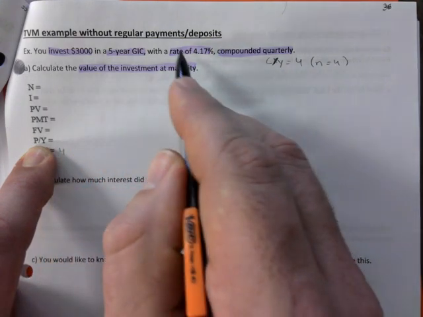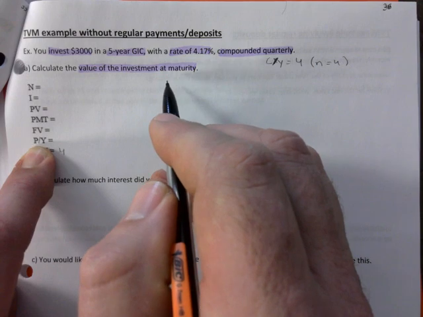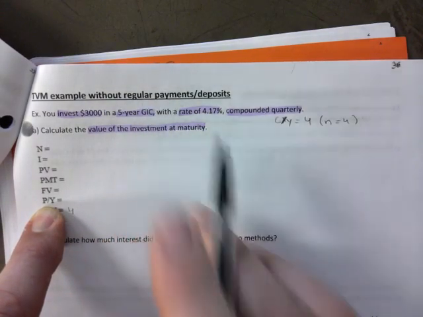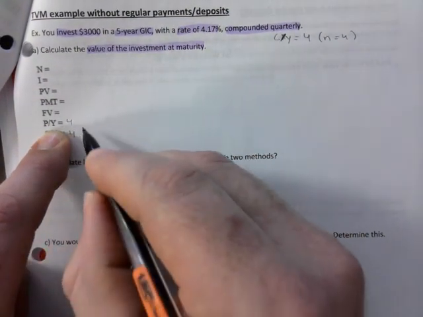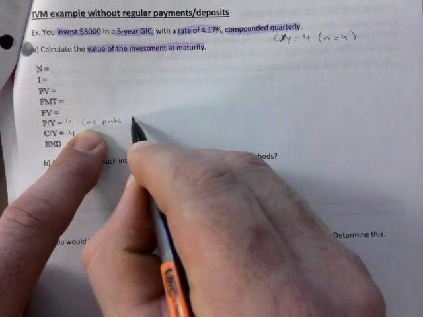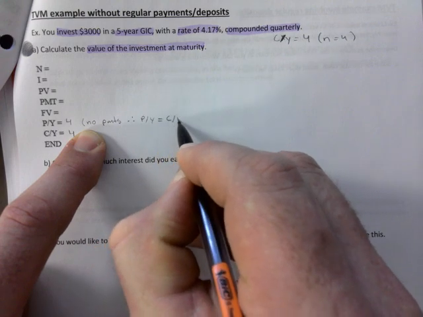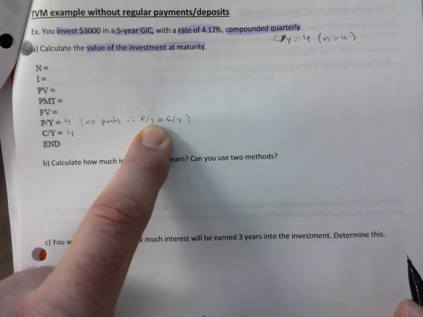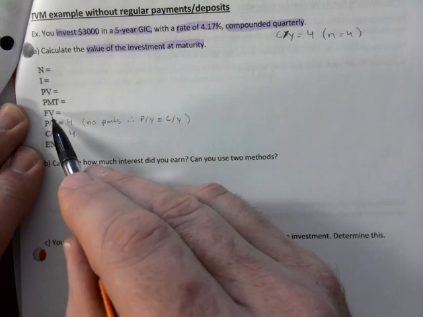PY, are there any payments mentioned at all? I actually already gave it away without regular payments, right? There are no payments here. So then we just make this 4 as well, okay? No payments. Therefore, PY is exactly the same as what we put in CY, okay? Make a little note to yourself there because it might not make sense maybe in the future.